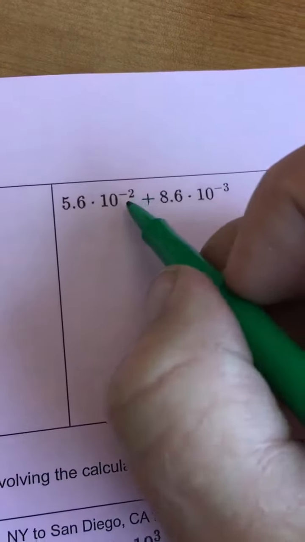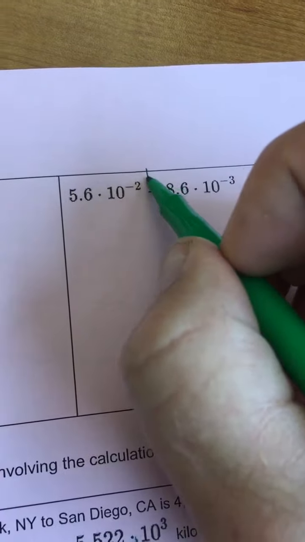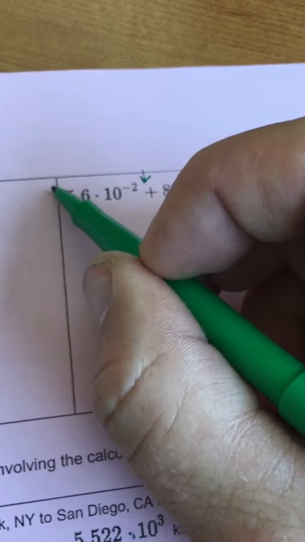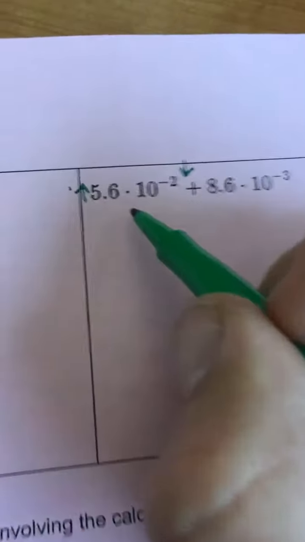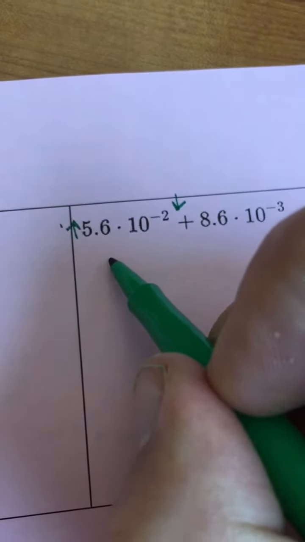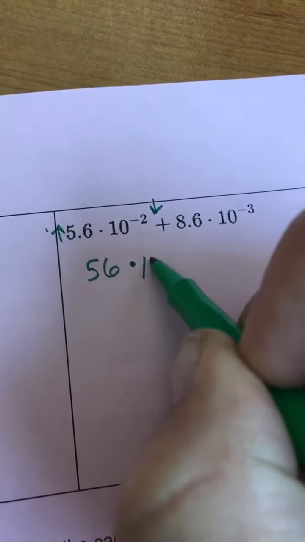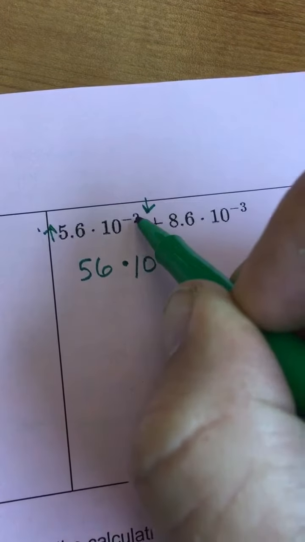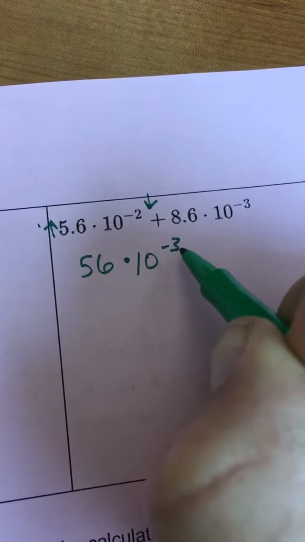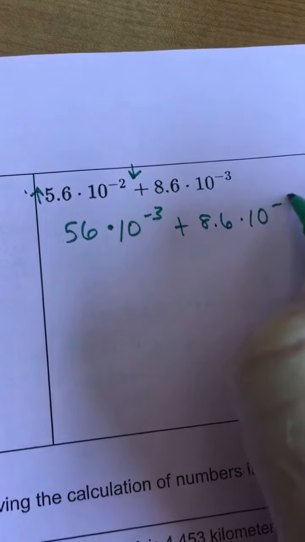Over here, some of you probably decreased this exponent to a negative 3. That means you're going to have to increase the coefficient. So if you increase the coefficient, this would be 56 instead of 5.6 times 10 to the negative 3rd, because negative 2 to negative 3 is actually a decrease, plus 8.6 times 10 to the negative 3.